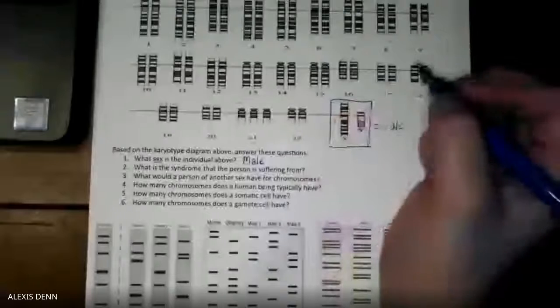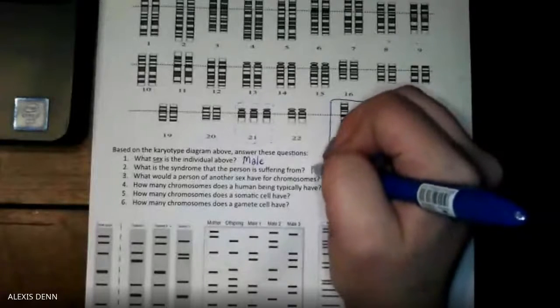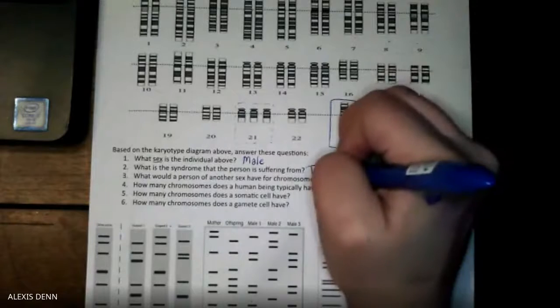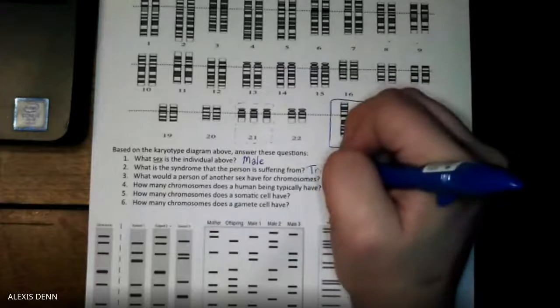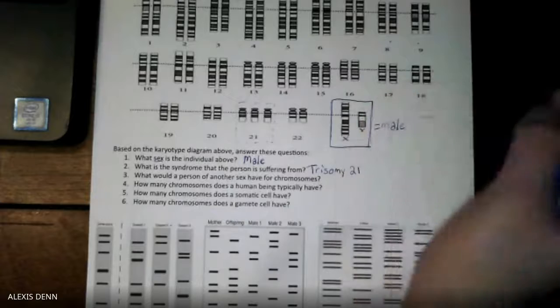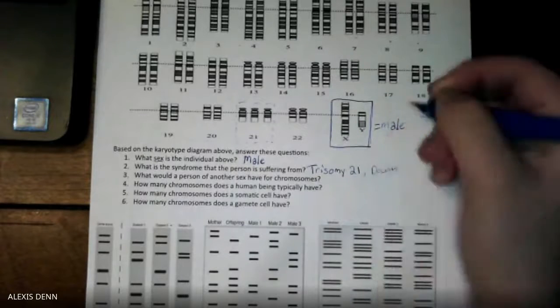This is one of those that you will have to memorize because it comes up so frequently. We call this trisomy 21, for 3 chromosomes at the 21st pair. And it's also known as Down syndrome.